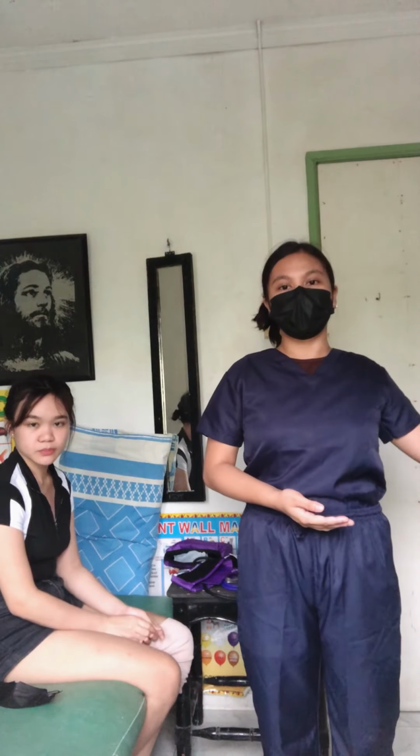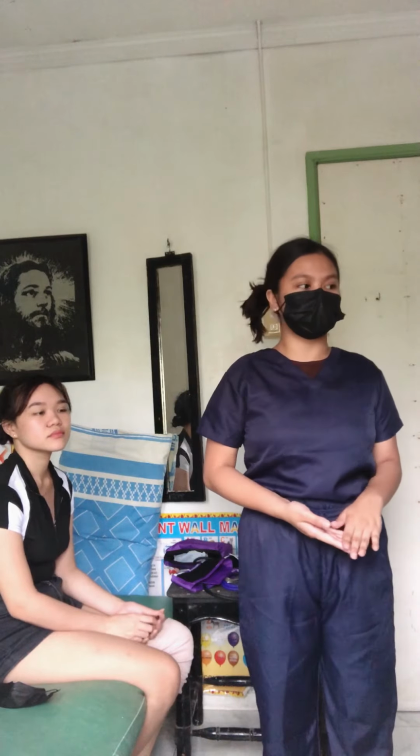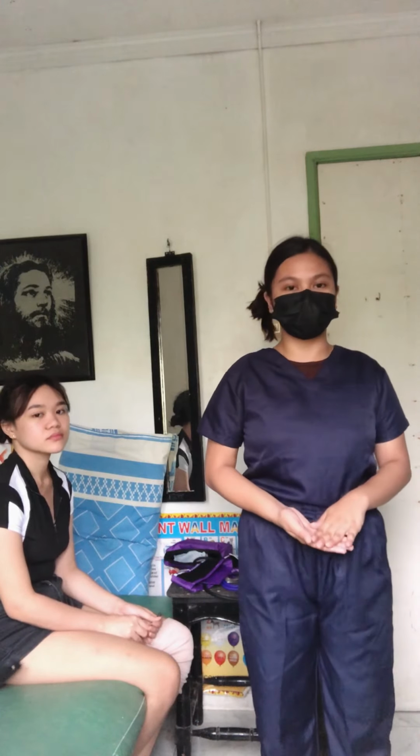After I check the vital signs of the patient, I will now do the mental status assessment. I will note the general appearance, hygiene, facial expressions, body posture, and motor activity.